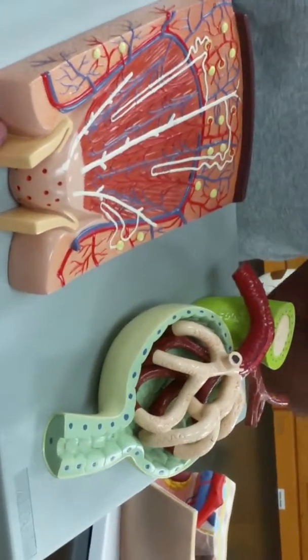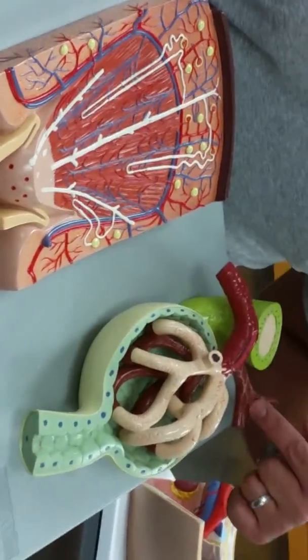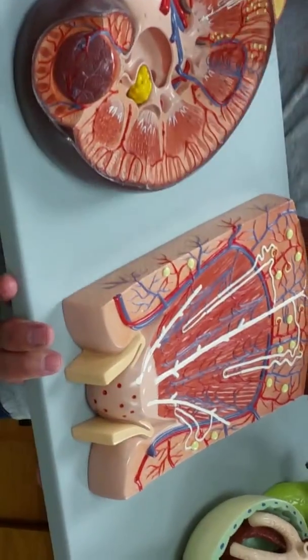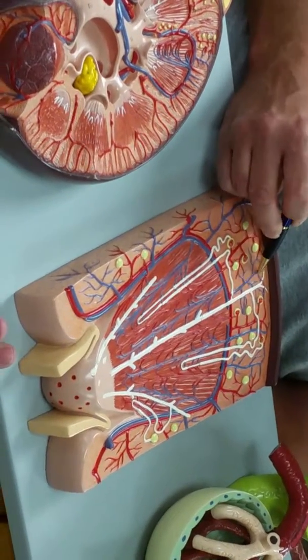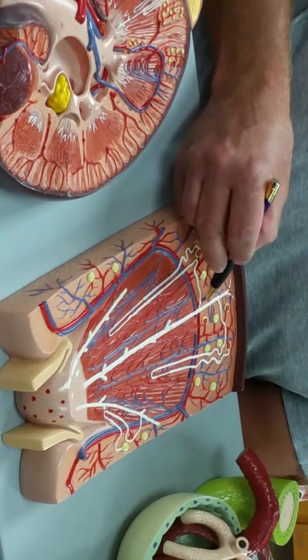Cortical radiate. Now we're going veins. So efferent is coming out. Now you just reverse direction. So we did efferent, then here's a vein. This is our cortical radiate or interlobular vein.